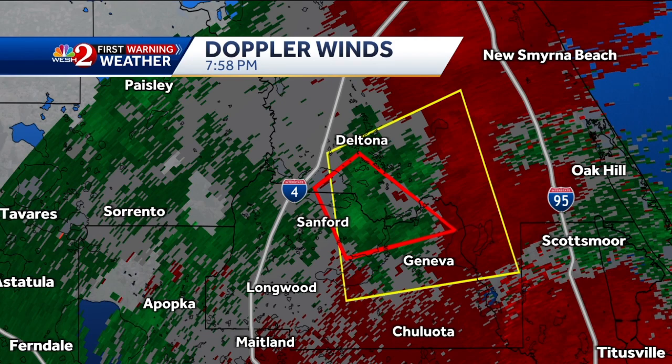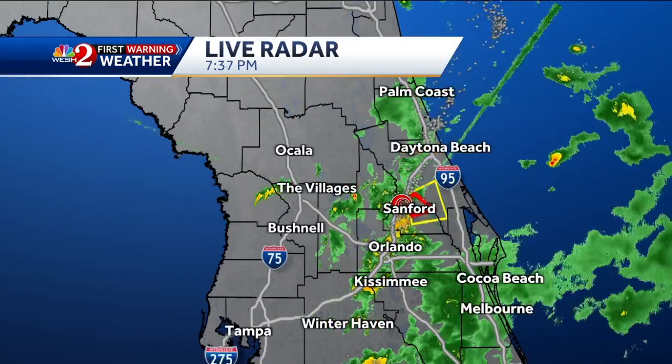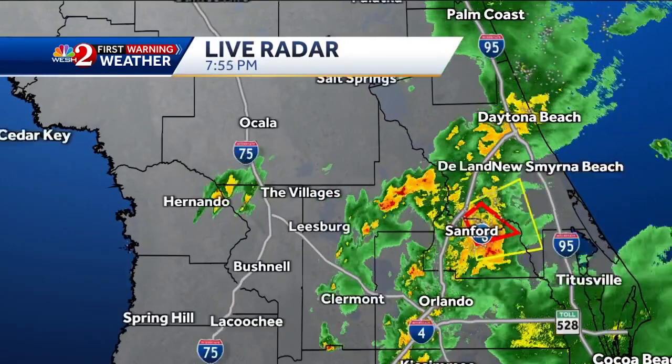I want to show you these rain rates here. This is just amazing. It's the end of September, right? And this is a rainfall rate, folks, that you would get in the middle of the summer. 2.5, 3 inches of rain in a very, very short period of time, moving to the west at about 15 to 20 miles an hour. So again, a lot going on tonight, but I do believe that the worst is now over.